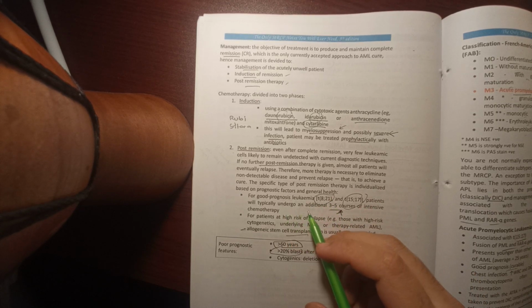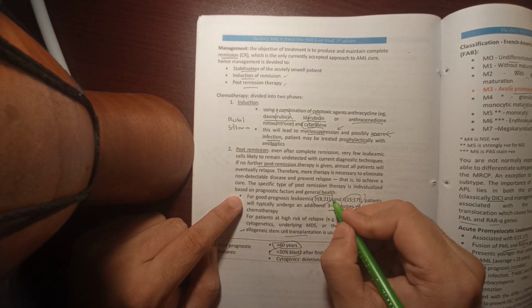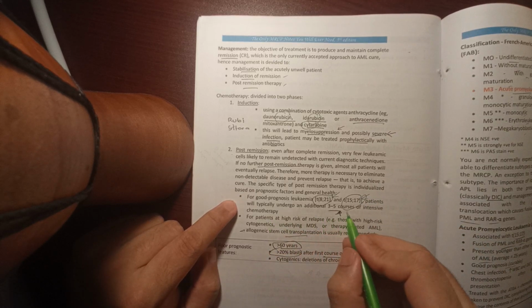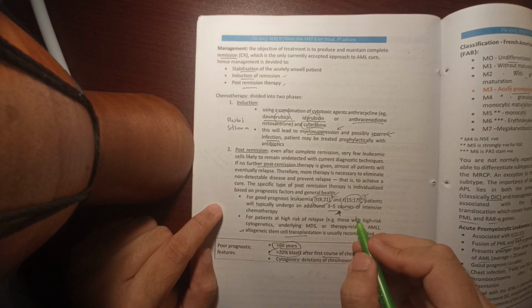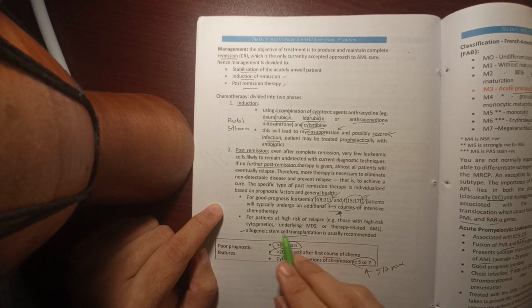For good prognosis leukemia, t(8;21) and inv(16) patients will typically undergo additional 3 to 5 courses of intensive chemotherapy. Okay, these two are a bit dangerous, as it says. For patients at high risk of relapse, allogenic stem cell transplantation is recommended.